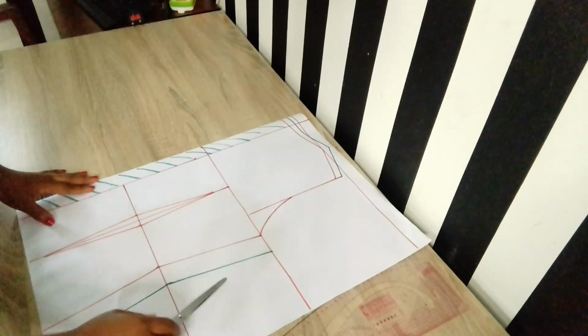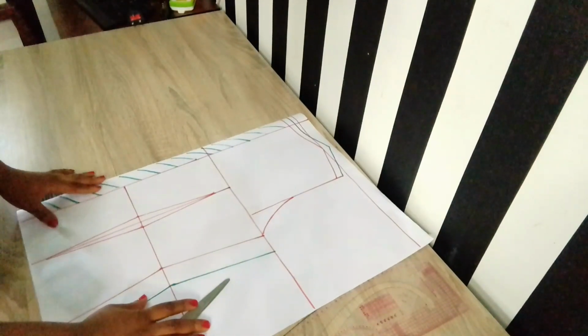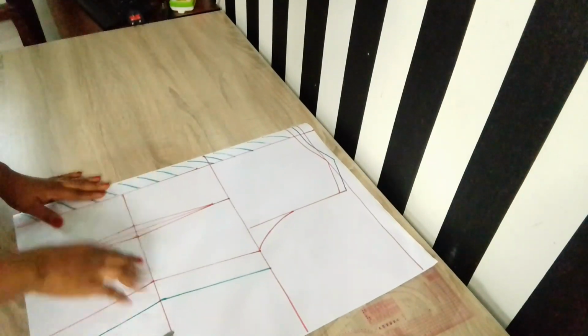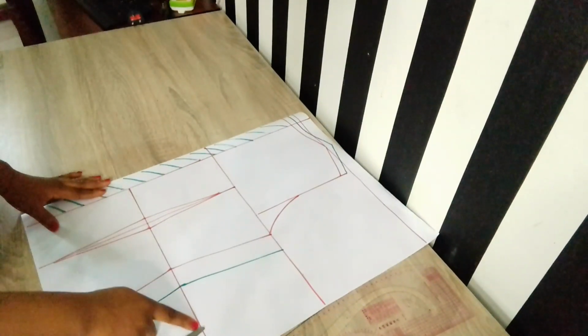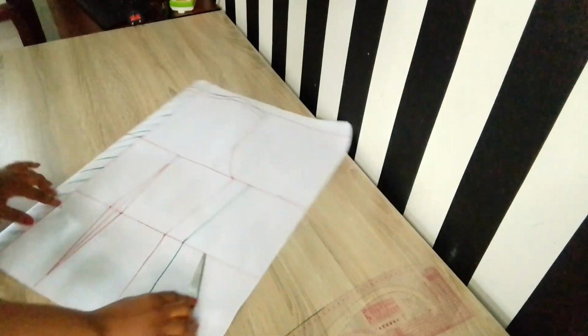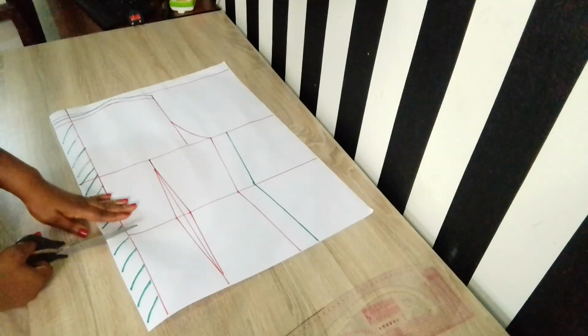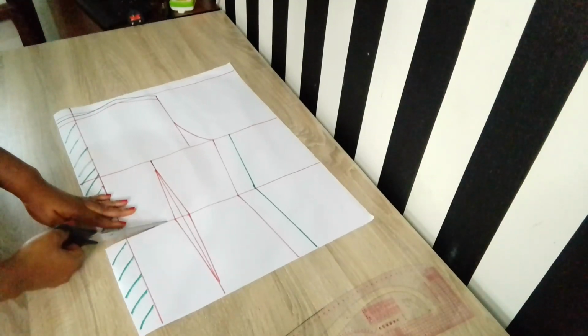So for the back pattern, there's really nothing much. We just have a little modification, and since we'll be working with the upper section, like I mentioned earlier, the lower part will be relevant. So I'll simply go ahead to cut off the lower part and then the excess pattern paper, and then we can take it from there.